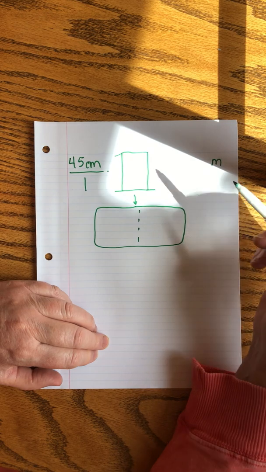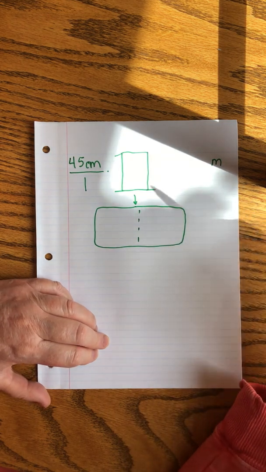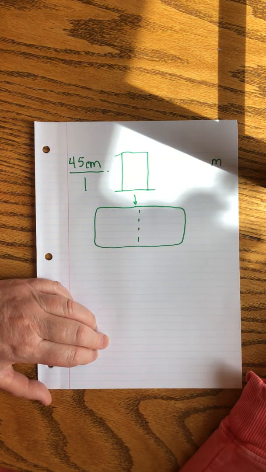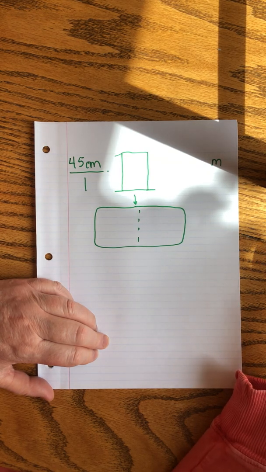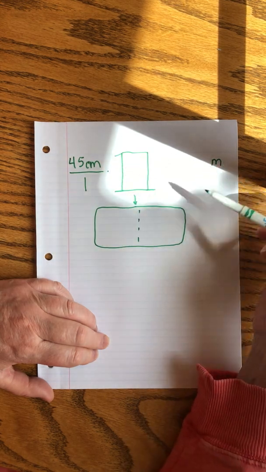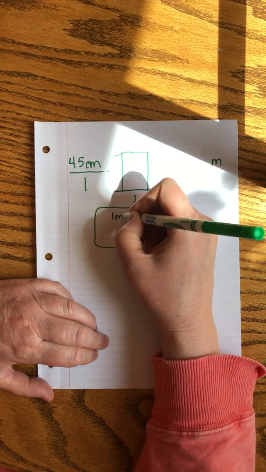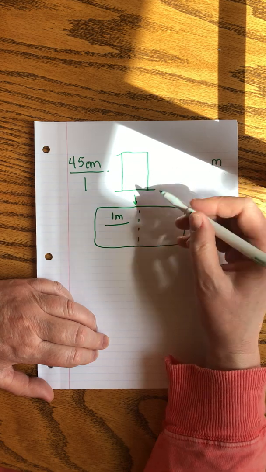And here it's centimeters and meters. So we have to stop and think, what do we know about centimeters and meters? Which one's bigger? Okay, I know that this is the way my brain likes to think it through. Which one's bigger? 1 meter. A meter's bigger, so I put that one equal to 1 on the top.